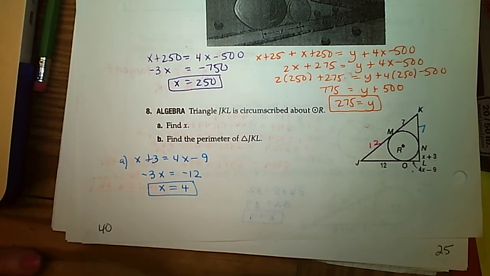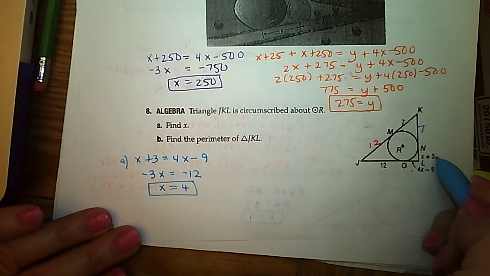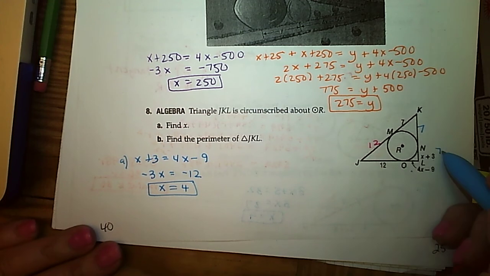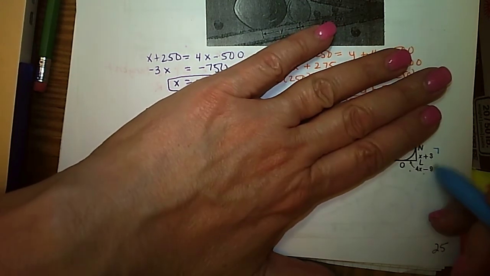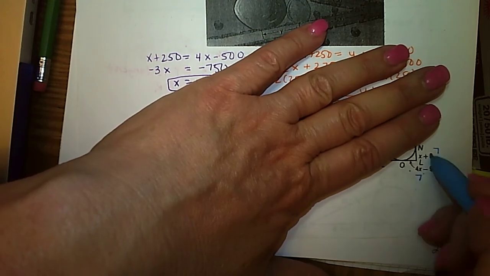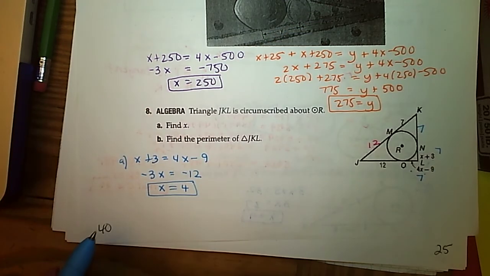Part B says give me the perimeter. We know the perimeter is the total distance around the outside of my triangle. If it's x plus 3, 4 plus 3 is 7, which should match, right? Well, no, it doesn't have to match right there, sorry. It has to match here and here. So 4 times 4 is 16, 16 minus 9 is 7. So my math does work right there as well.